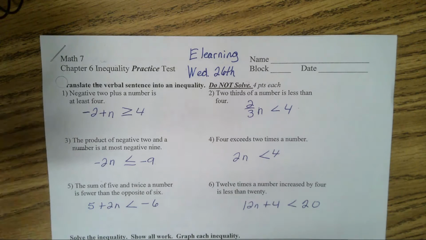All right, so we have a test tomorrow, and this is our practice test. The test is going to be similar to this. And this was your e-learning assignment yesterday. I gave everyone a worksheet. So even if you had problems with your Chromebook and it didn't work, you could still do the e-learning assignment yesterday. You had all day to do that. So that's what you were supposed to do. Now, let's go over the answers to make sure you're ready for the exam tomorrow. It will be on Mastery Connect, and I want to make sure that you're ready for it.